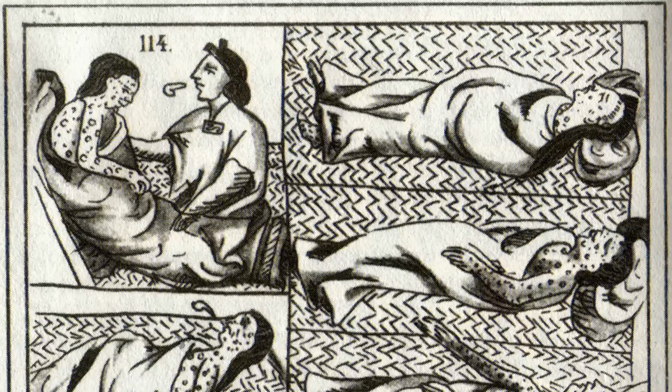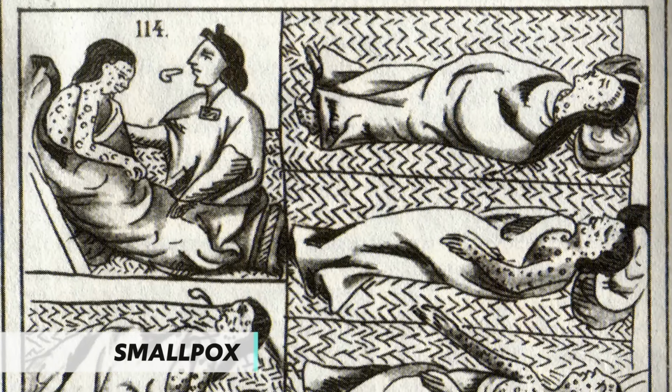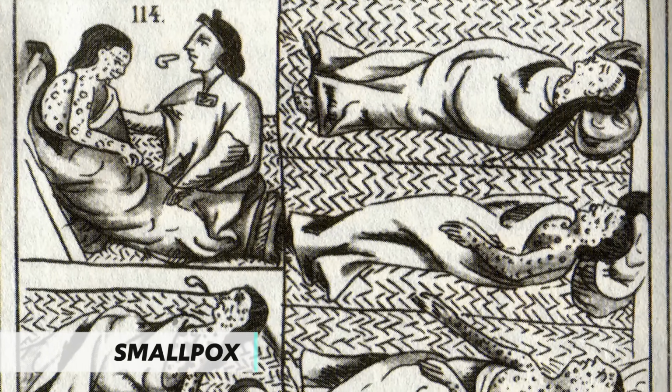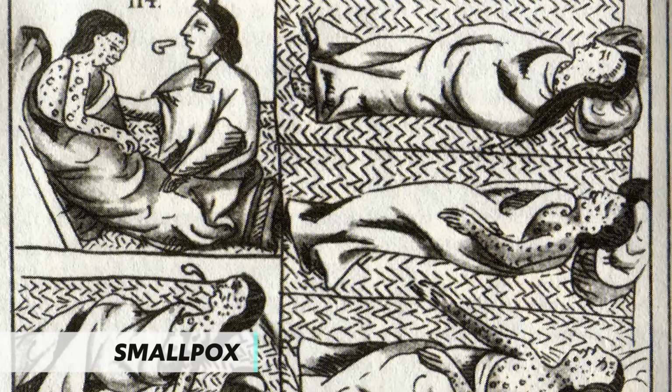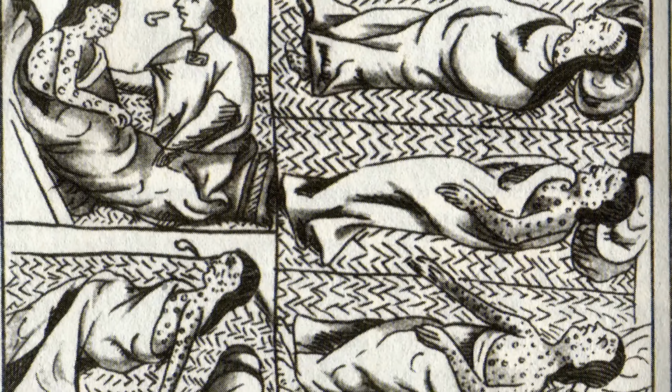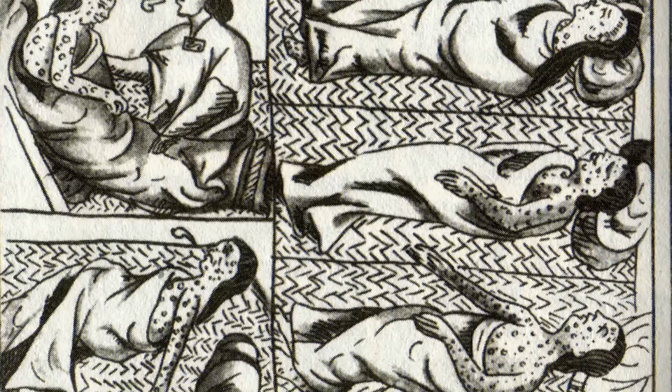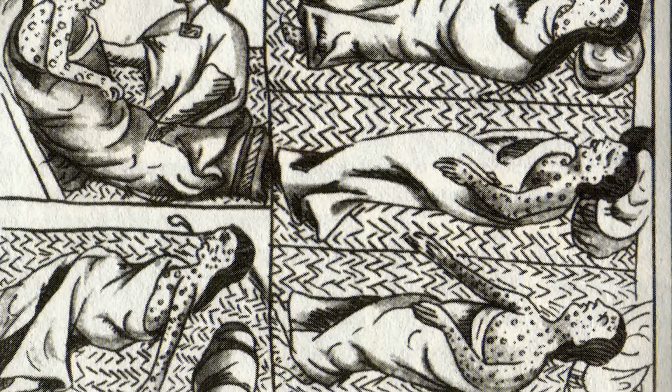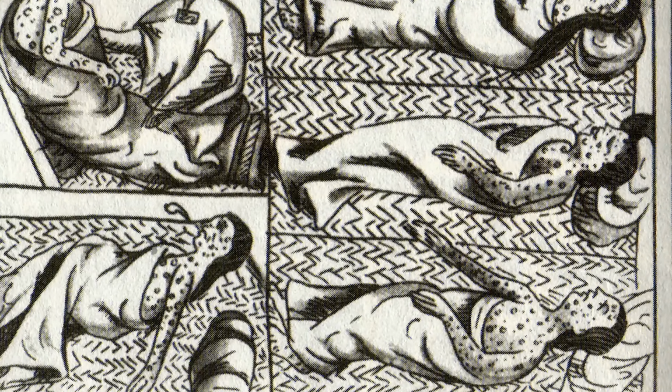When the Europeans arrived in the Americas, they brought smallpox with them, and that disease was entirely novel to the native populations of America, and therefore they had no immunity to it whatsoever. And as a result, huge portions of their populations were decimated by the new disease. On some islands, whole populations were nearly extinguished.